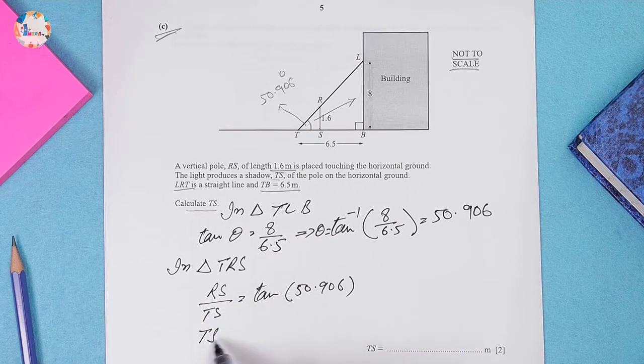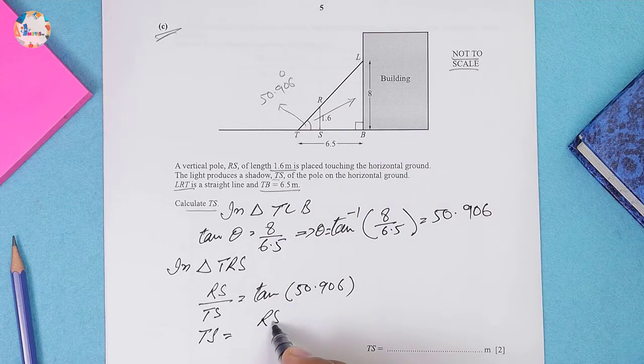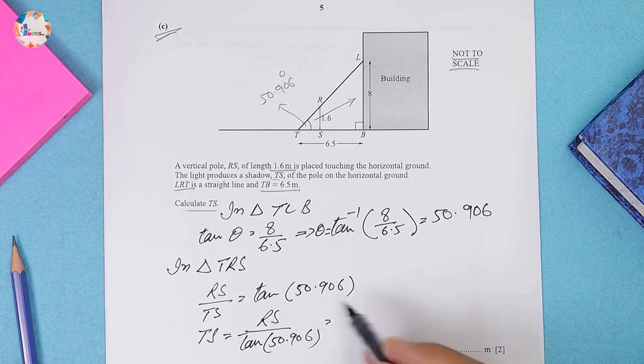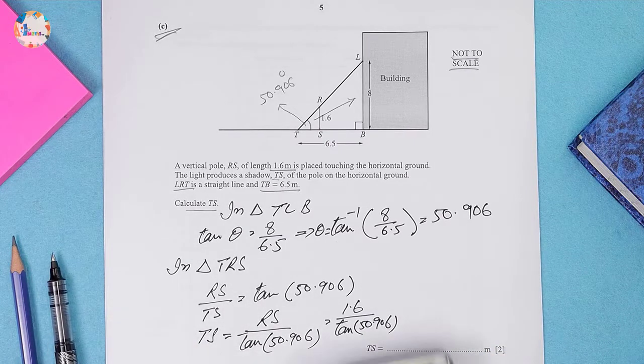So TS will be equal to RS over tan of 50.906. RS is 1.6, so we can replace the value: 1.6 over tan of 50.906, and this will result in the calculation.